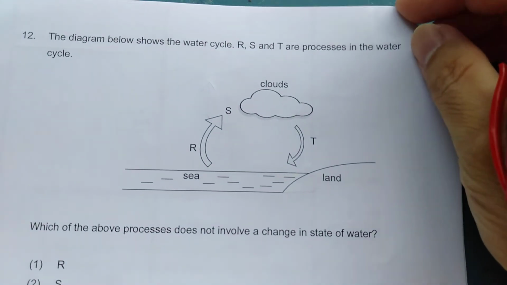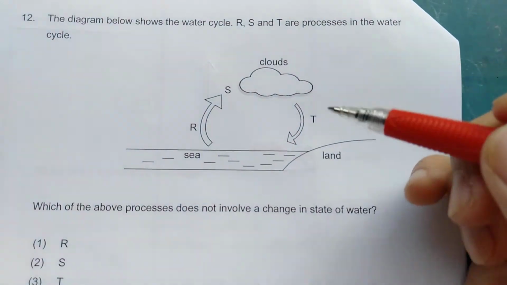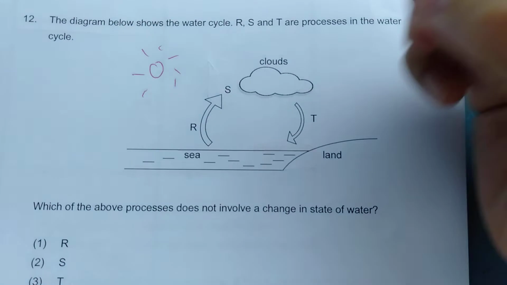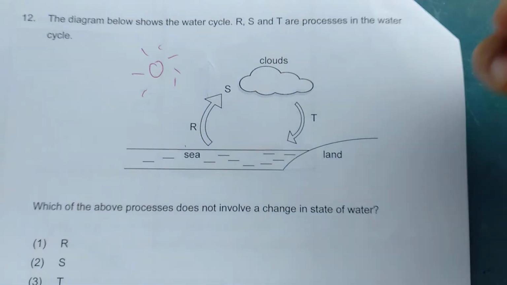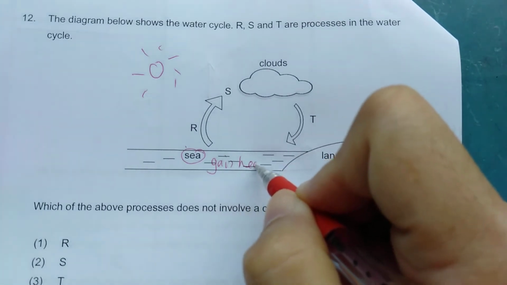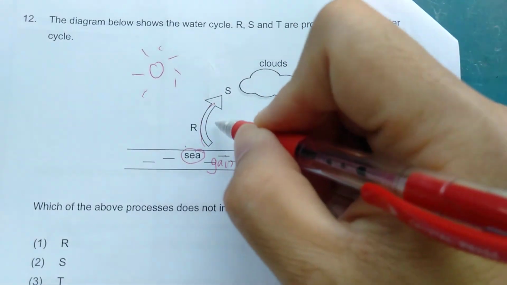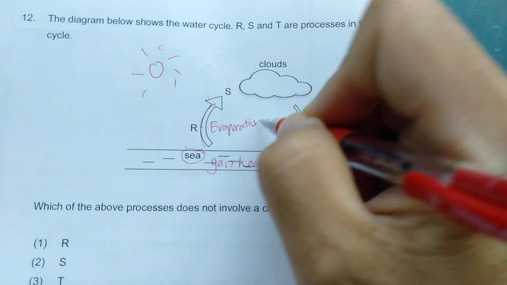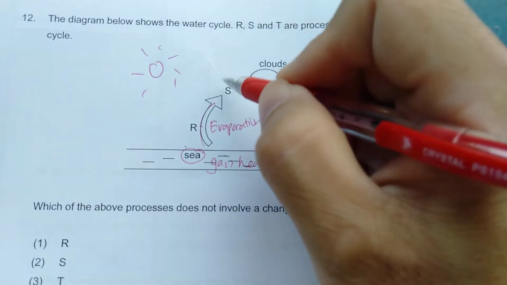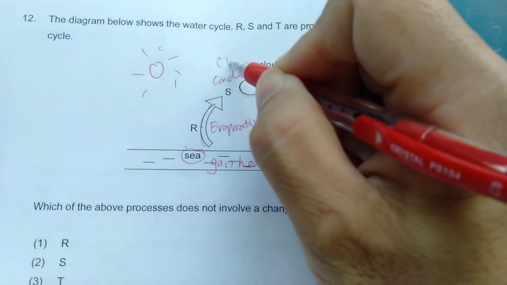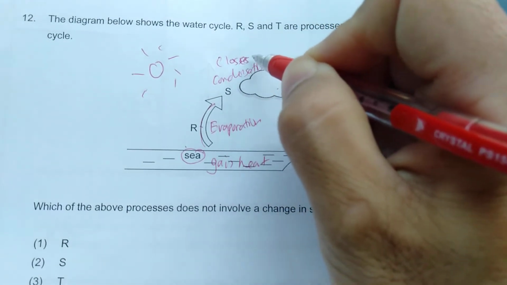This is about a water cycle question. Now, there's always a sun in the picture. What's the sun for? To provide heat. What's the heat for? The water here will gain heat and then it will evaporate. R is evaporation. And before it turns to a cloud, it has to condense. Condensation is when it loses heat.